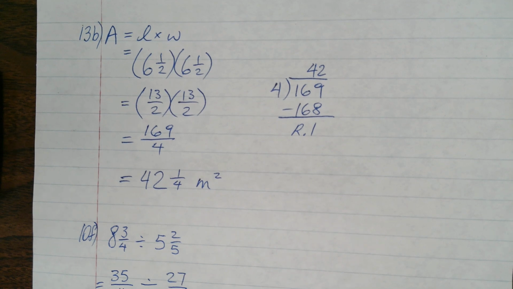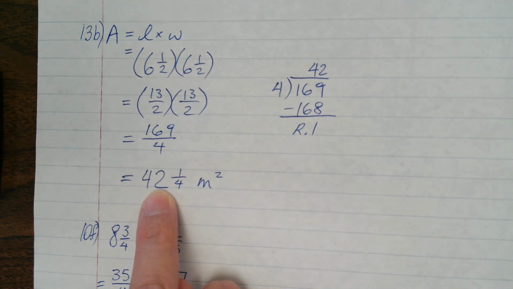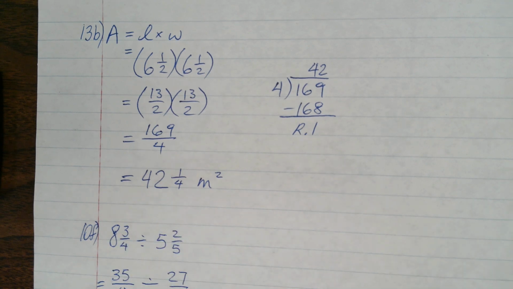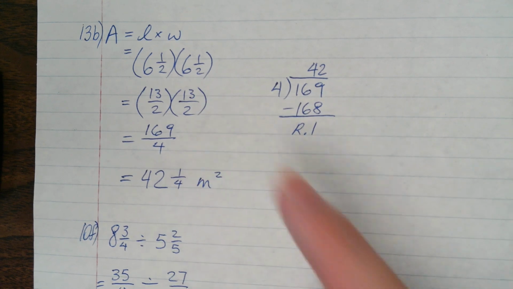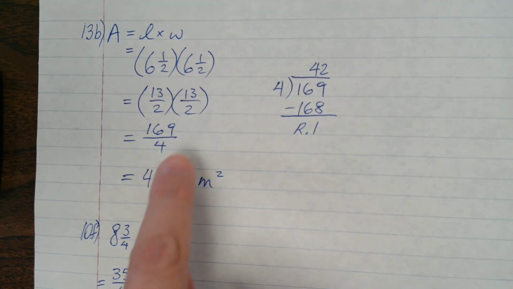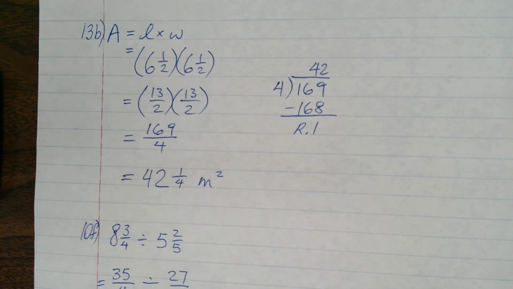On the test, if you use decimals, if you do 6.5 times 6.5 and tell me the answer is 42.25, you're not going to get full marks. I'm not testing you guys to see if you know how to use a calculator. I'm testing to see if you guys know how to multiply fractions. Okay, so you need to show me steps. You need to show me that you know how to multiply fractions.